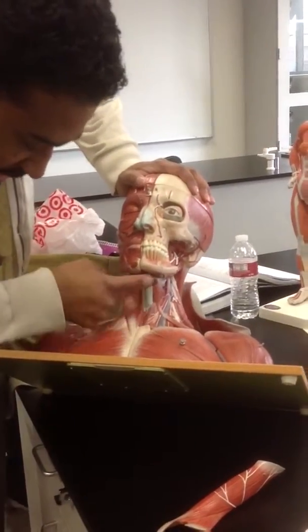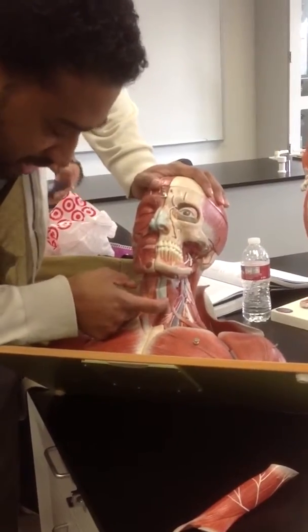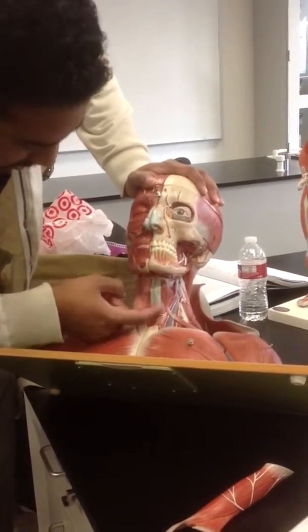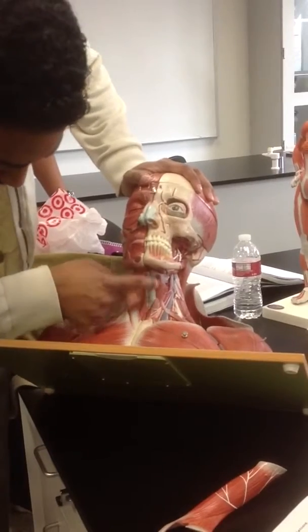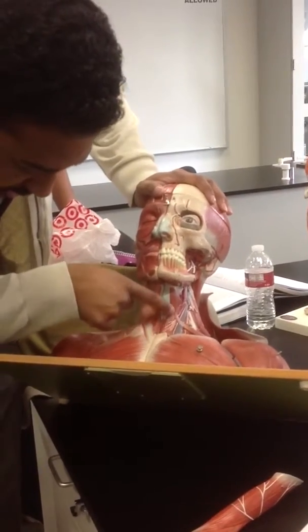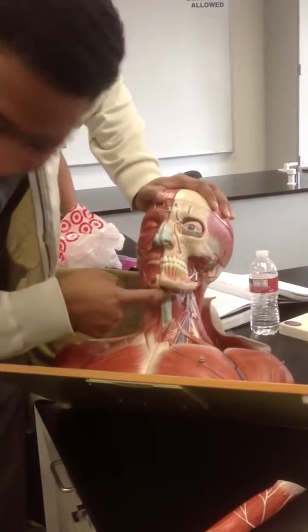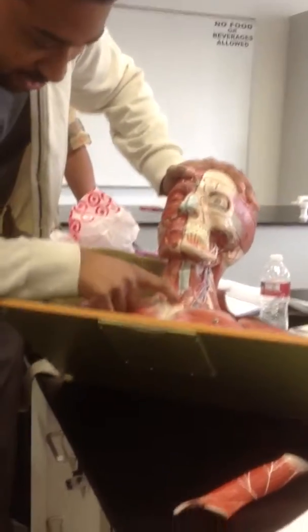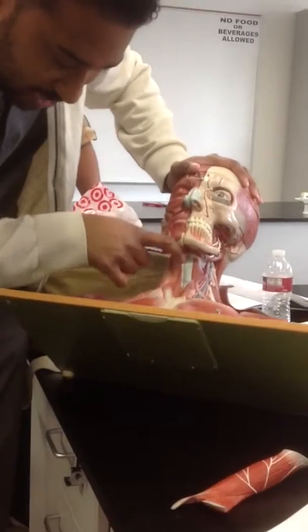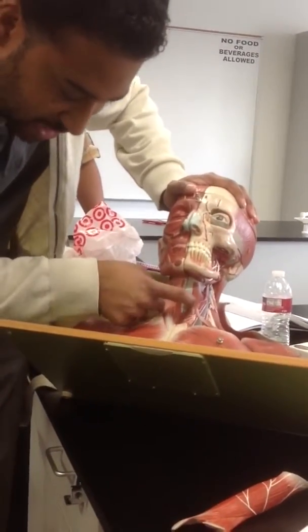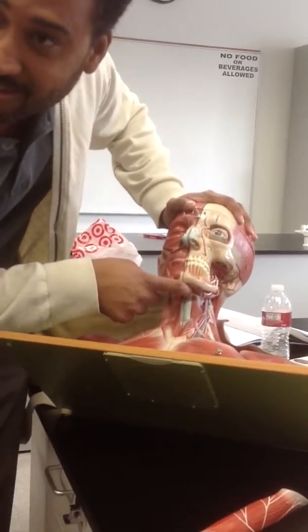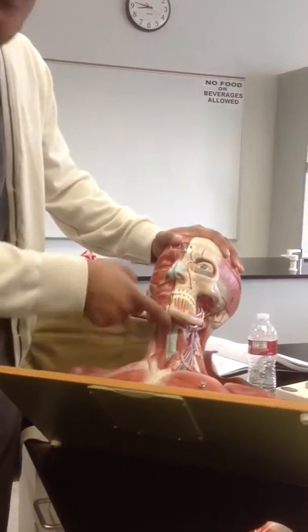And then from here to here, I'm assuming the next one would be the thyrohyoid. So from here to here is the thyrohyoid. So sternothyroid, thyrohyoid. Sternohyoid. From the sternum to the hyoid, sternohyoid. Sternothyroid, thyrohyoid. They sound alike, but actually they make sense.